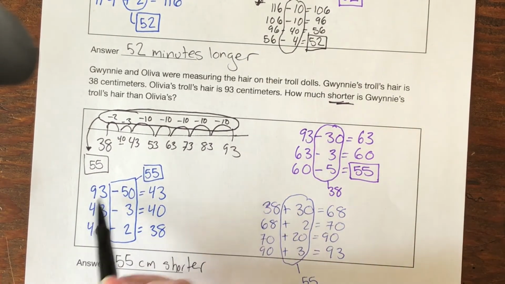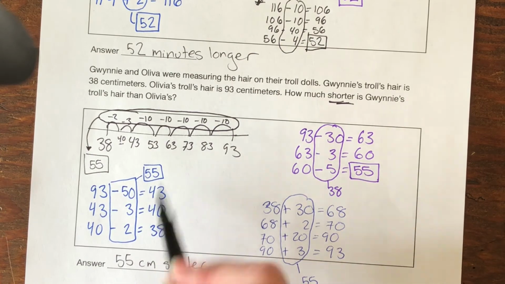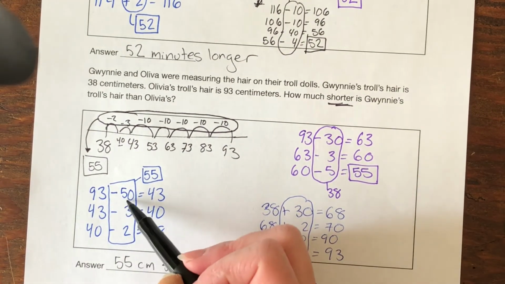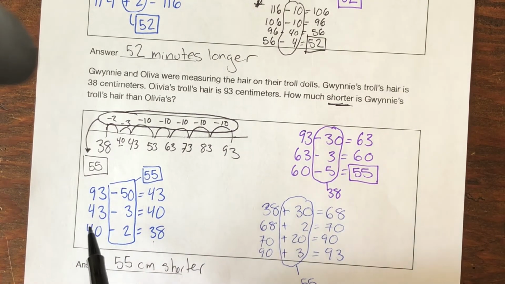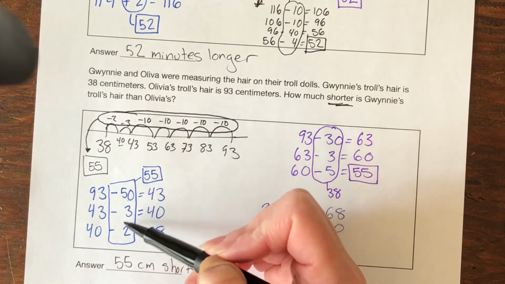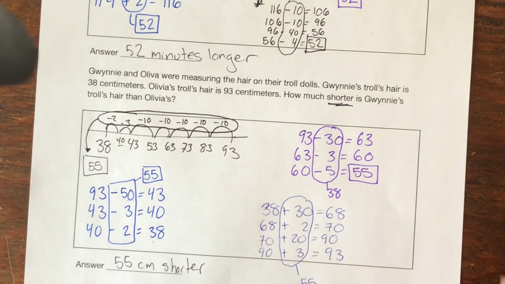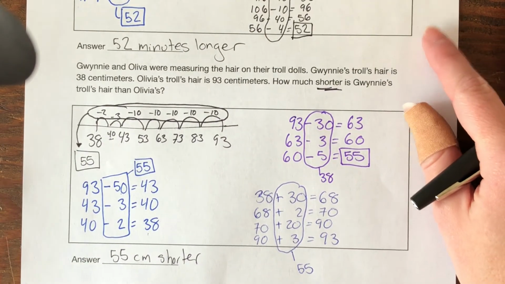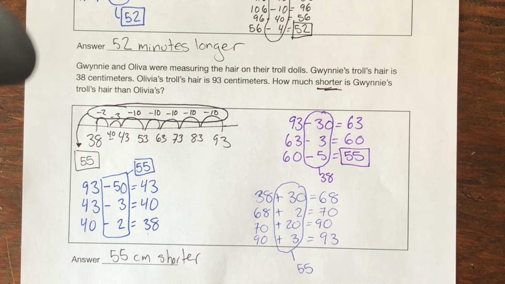Here I did equations, taking away and finding my answer in the middle, stopping when I got to 38. So I jumped back 50, got me to 43. 43 minus 3 to 40, 40 minus 2 to 38, and then added up that middle part, 55. Over here, I'm going to let you have a few seconds to see. What are you noticing is the same or different? You can always pause if you need more time.